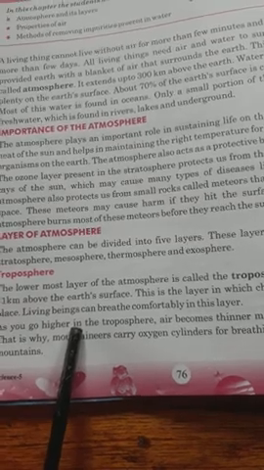As you go a bit higher than the troposphere, the air becomes thinner, making breathing difficult. That is why mountaineers carry oxygen cylinders for breathing when they climb high mountains. So when you cross the troposphere, the air becomes thinner and it makes it difficult for us to breathe.